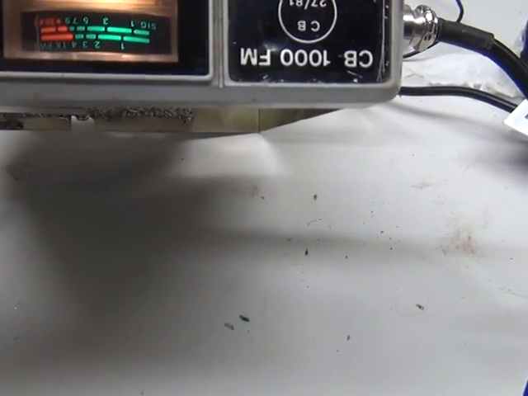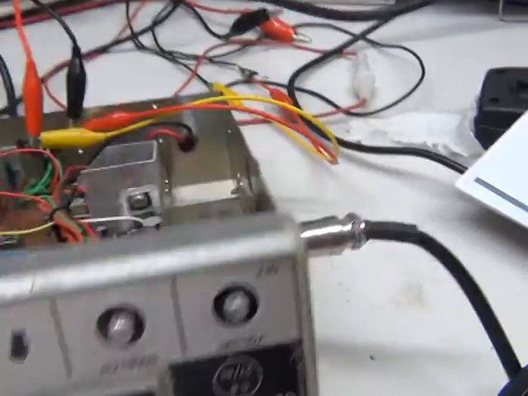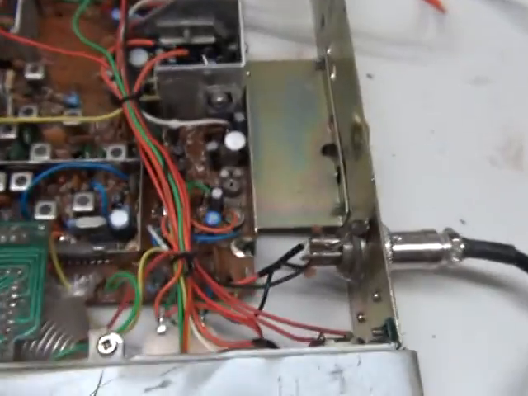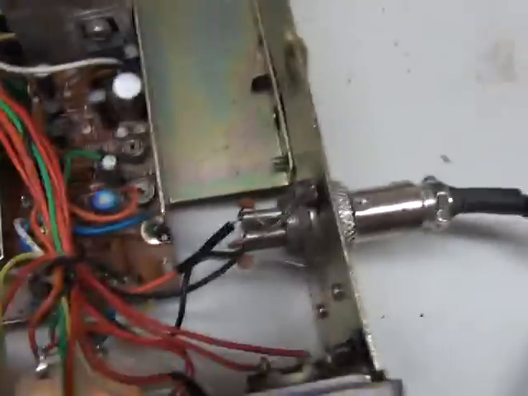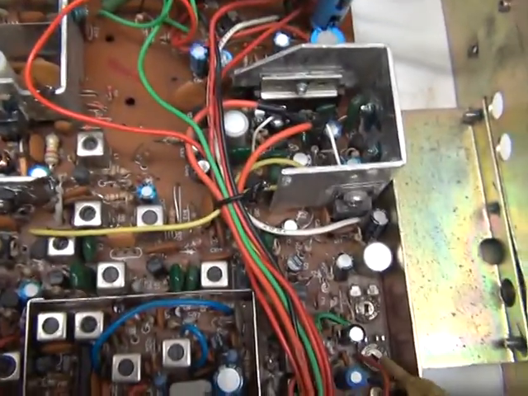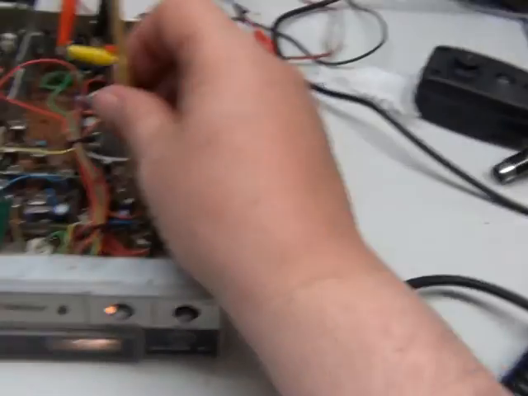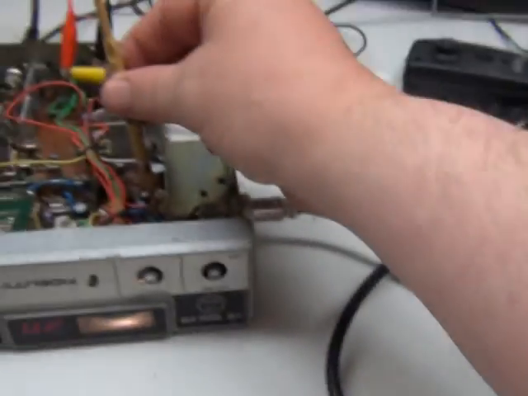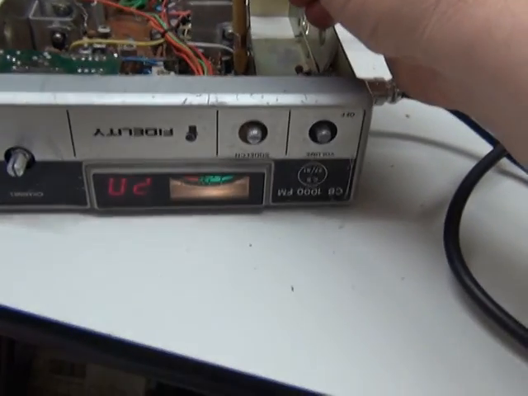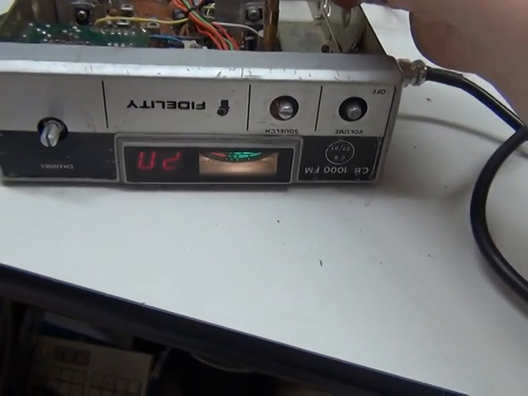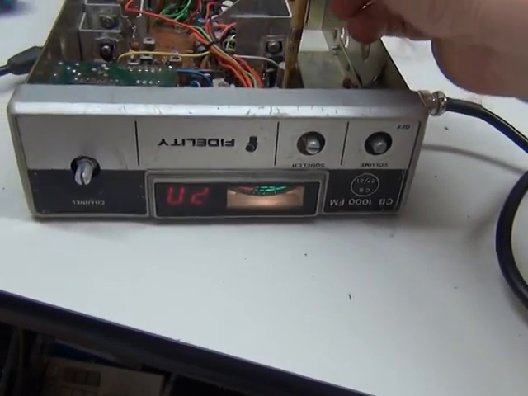It reads plus 30, so we'll just drop that again and I'll show you that adjustment. It's SVR2, and SVR2 is the first one here to set the S meter up to S9. So that's what we will now try and do if I get the camcorder in the right place. Actually, it doesn't drop any further.